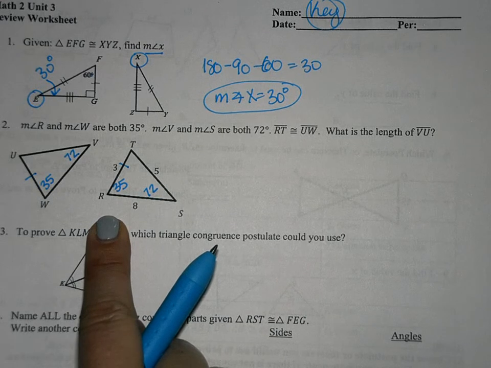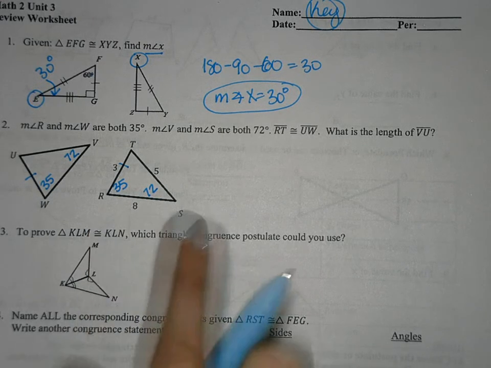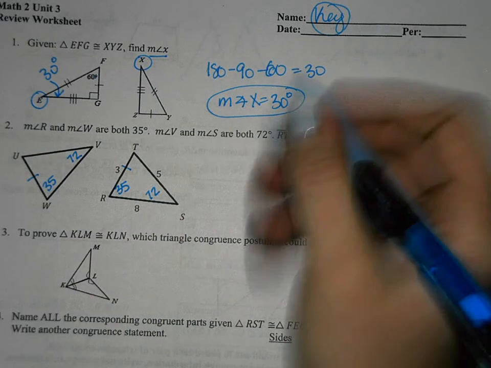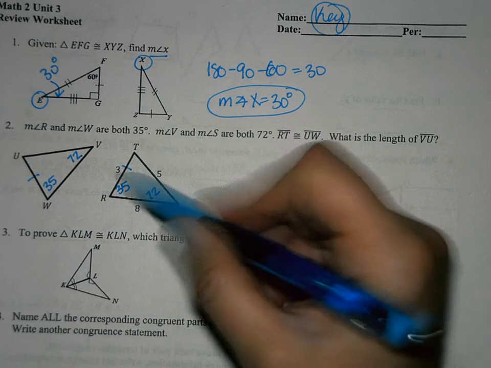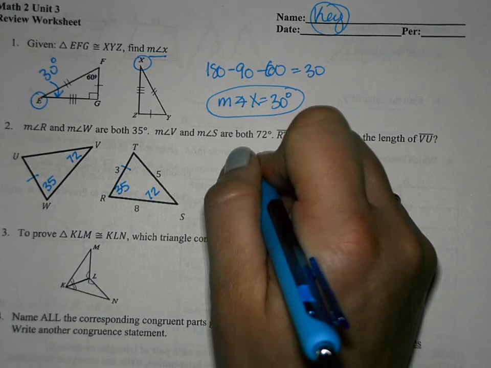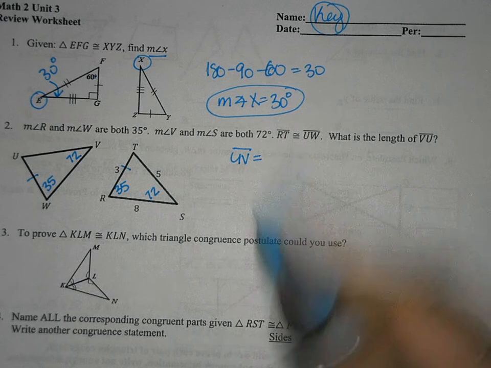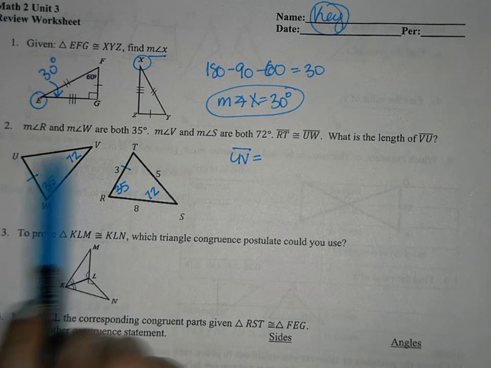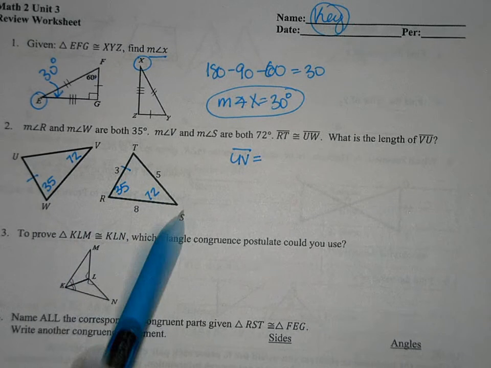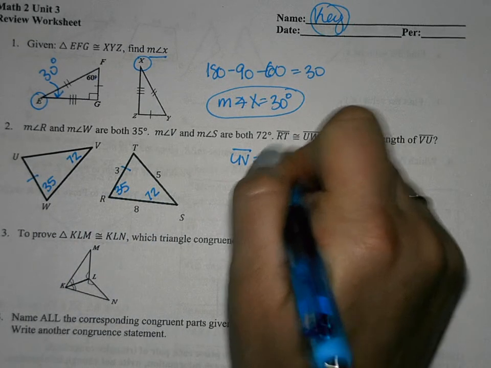Yeah. By which postulate? Two angles and the side not in the middle. So because we know they're congruent by angle, angle, side, what does UV have to equal? 5. So UV is this side across from the two angles. So here's our two angles. It goes with ST, so it has to equal 5.